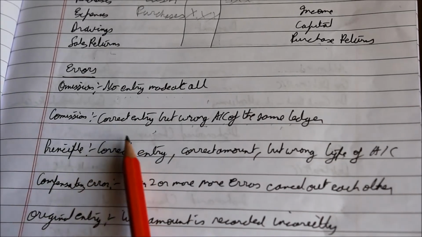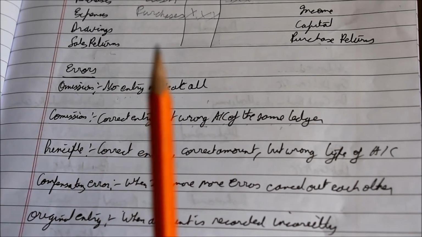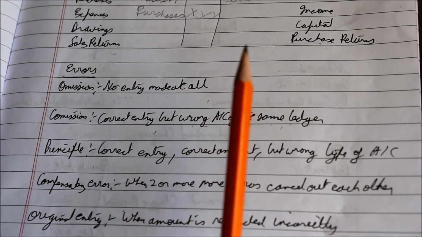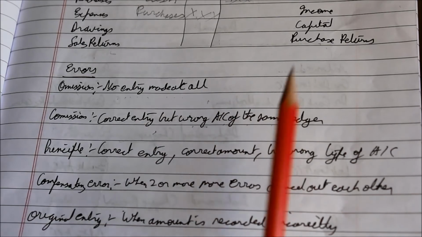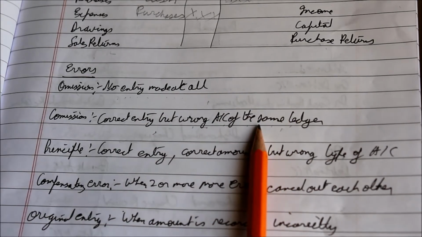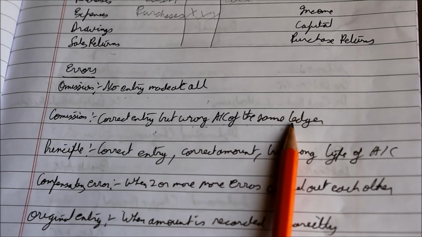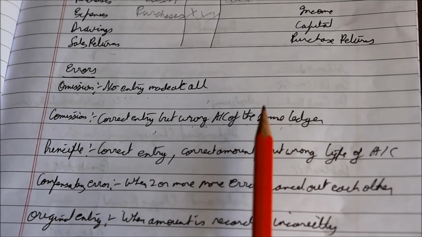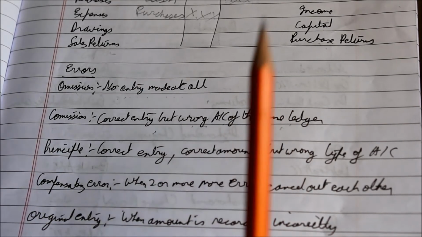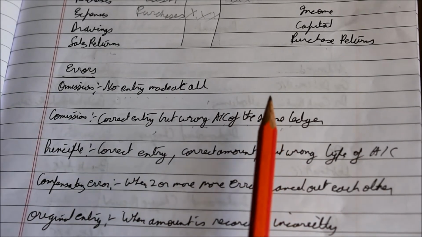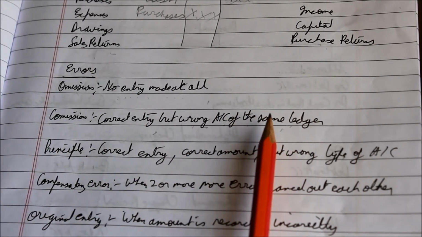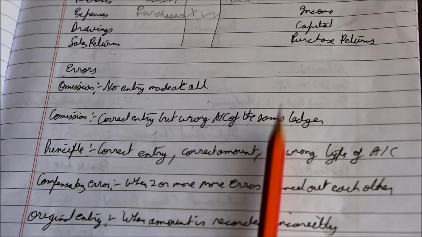So an example of the commission error is that, for example, cash is received from Malini, but it has been credited to Malinika's account. So the transaction is correct, the amount is correct over here, but the type of account is different.